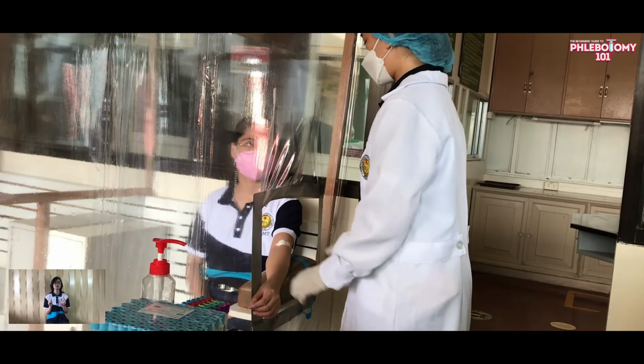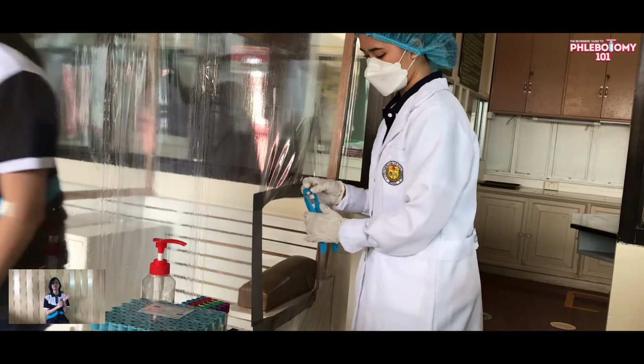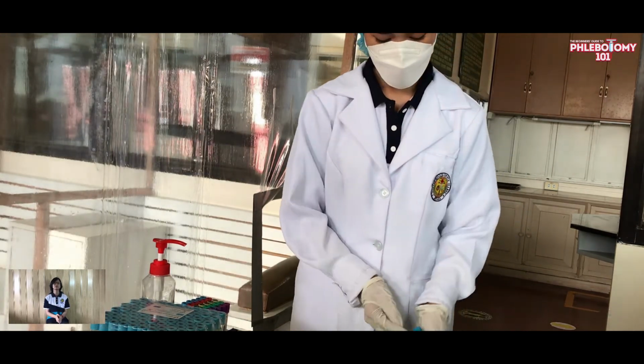Step 14. Dispose of the contaminated materials. Siguraduhin sa tamang container ilalagay ang mga materials. Halimbawa, sa sharps container itatapon ang ating used needle. And after the venipuncture procedure, it is important to thank the patient. Remove your gloves and resanitize your hands afterwards.